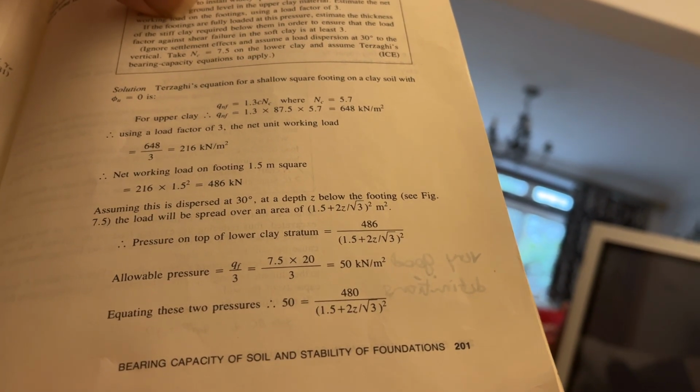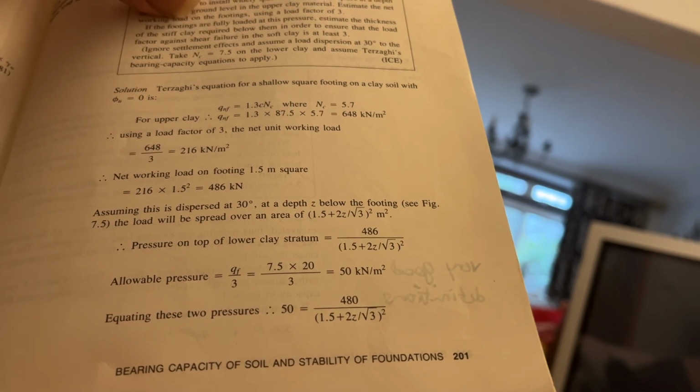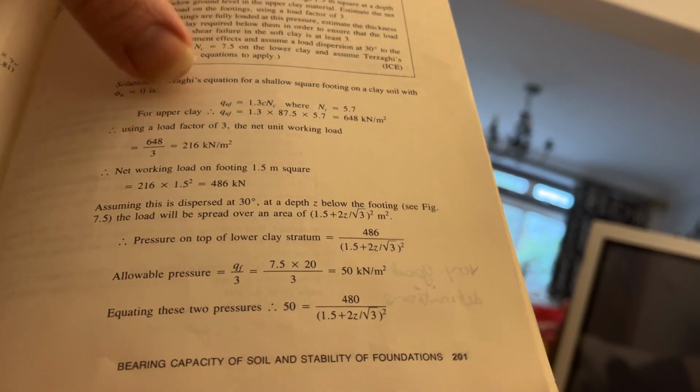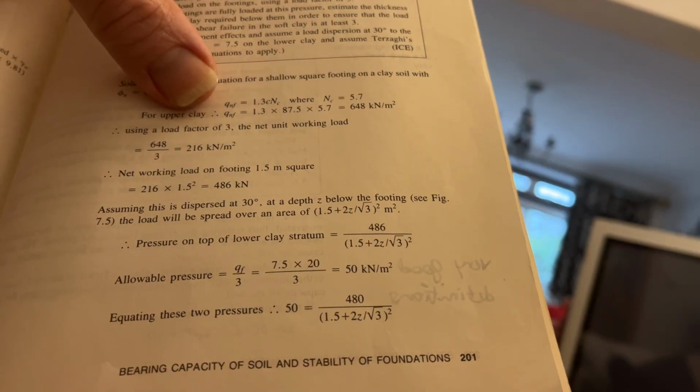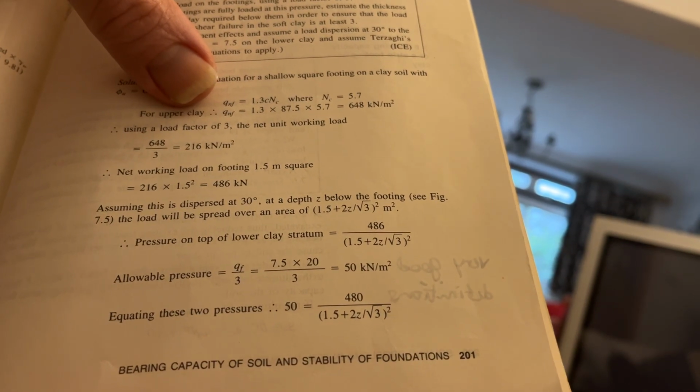50 equals 480 divided by 1.5. Oh, so the pressure on top of the lower clay stratum equals 400. Oh, so it's basically depending on the depth, isn't it? Equating these two pressures equals 50 equals 480 divided by 1.5 plus 2z divided by the root of 3 squared.